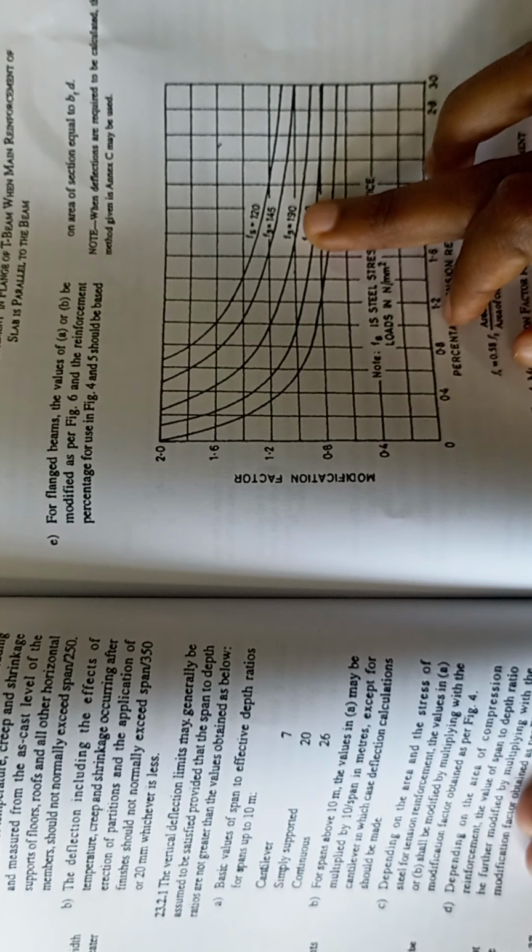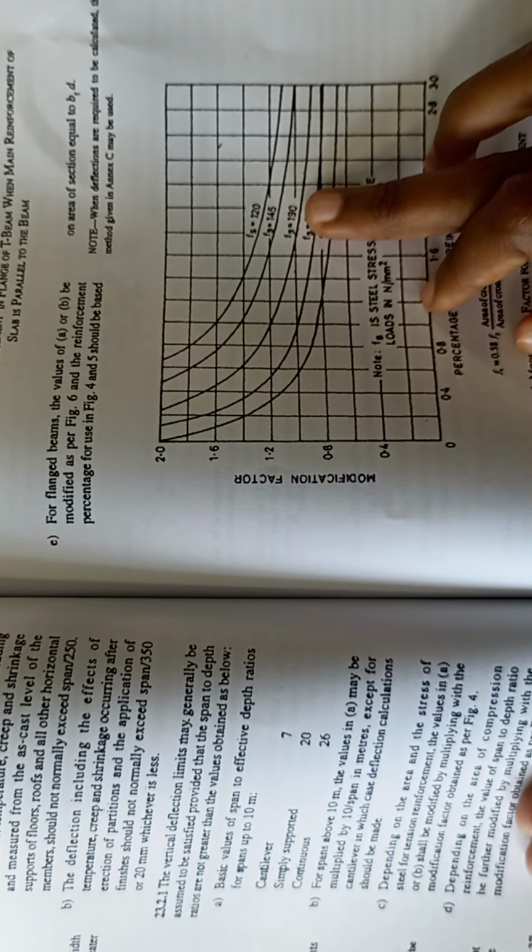So for Fs of 144, which is approximately equal to 145, we have to refer to this line. In this line, the value below represents the percentage steel value, which is 0.42. See, 0.4 is ending here. We are getting the value of Fs beyond this. After 0.4, you have the reading 0.8. In between these two, you will get 0.6. That means in between 0.6 and 0.4, you will be getting the value of 0.42.